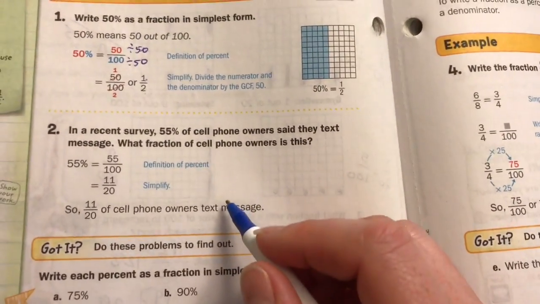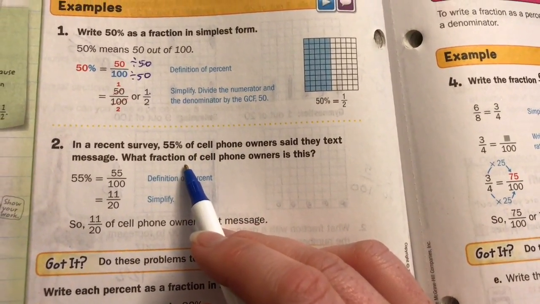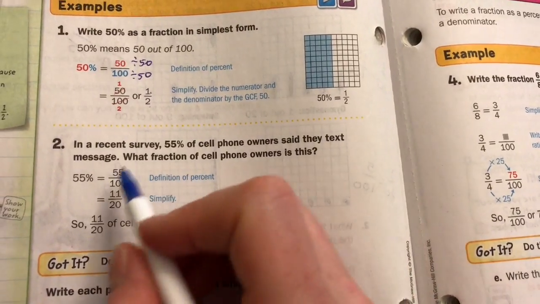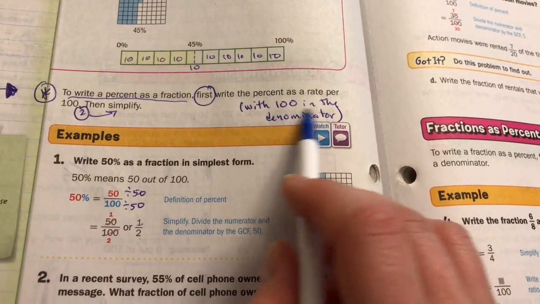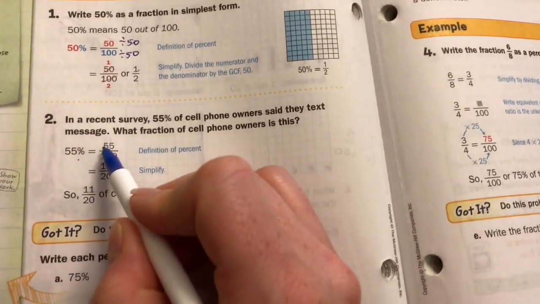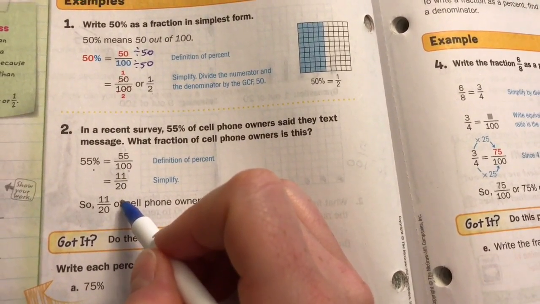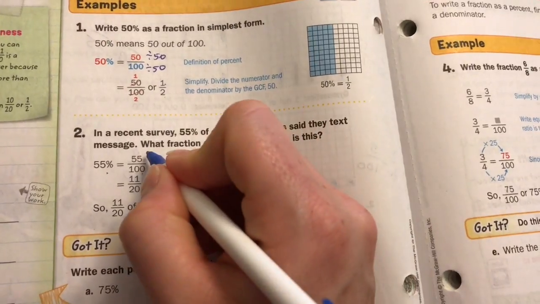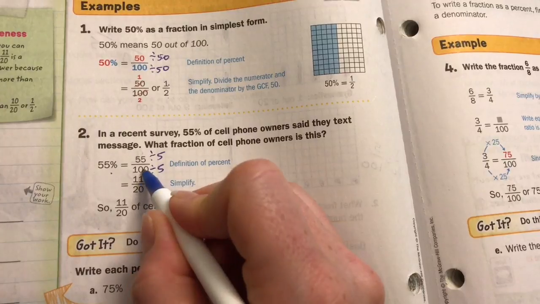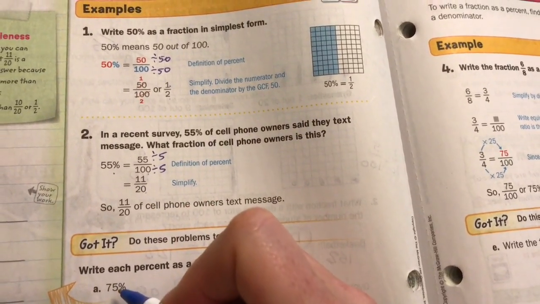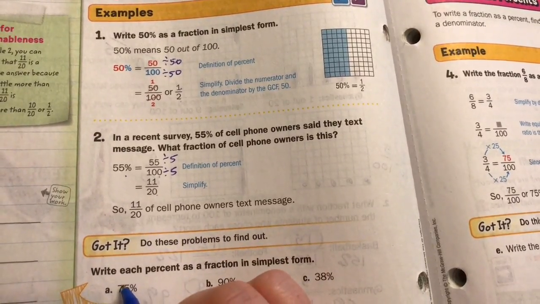Let's look at this one. In a recent survey, 55% of cell phone owners said they text message. What fraction of cell phone owners is this? So you have 55%. Step 1 up here is you write it as a rate per 100. So you write it with 100 in the denominator, 55 over 100. Then you simplify it. So how do you simplify? You divide by the greatest common factor. Try dividing by 5. 55 divided by 5 is 11. 100 divided by 5 is 20. So 11 out of 20 cell phone owners text message.